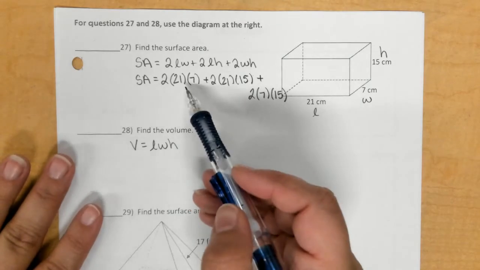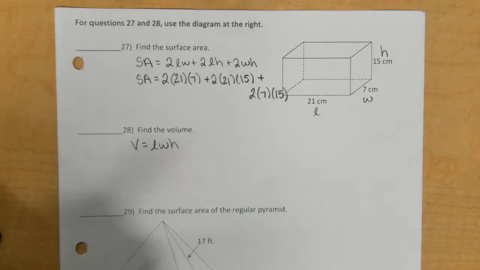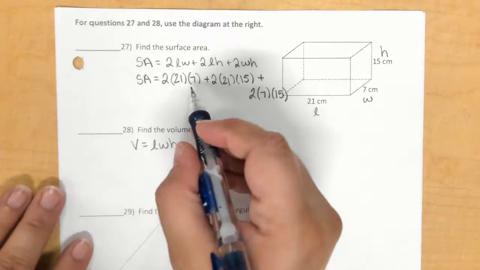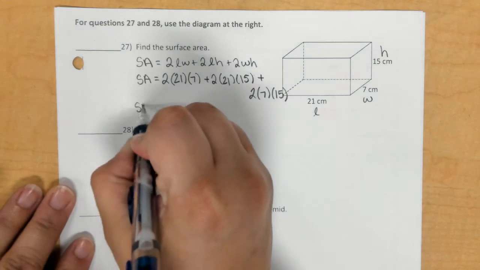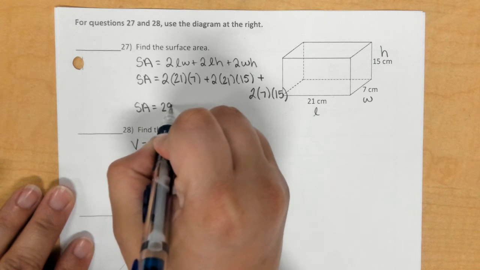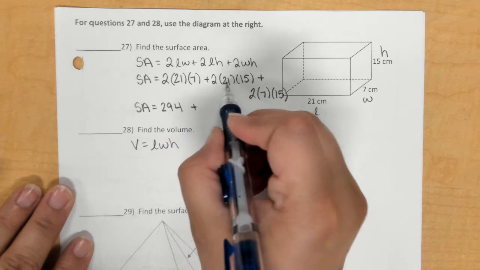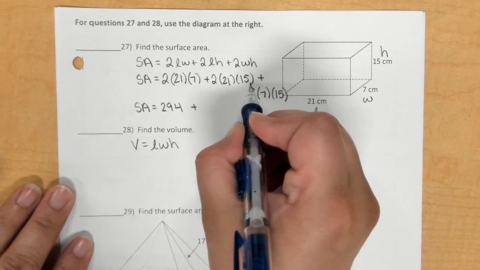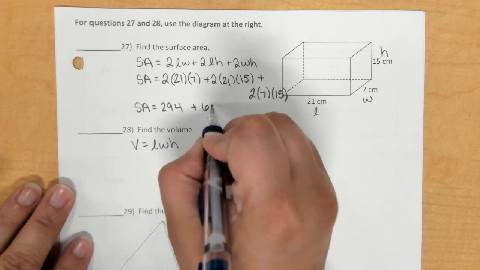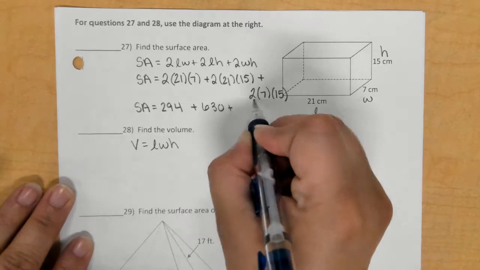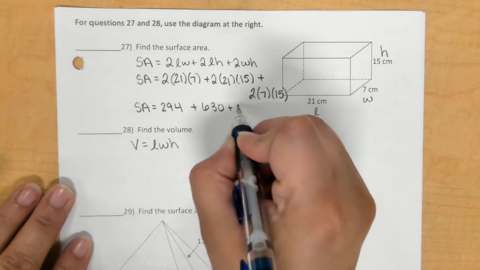Okay, so now I would go ahead and multiply each part. So 2, 21, and 7 multiplied together equals 294. 2, 21, and 15 equals 630. And 2 times 7 times 15 is 210.